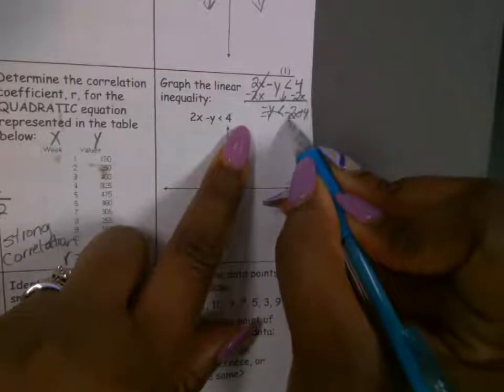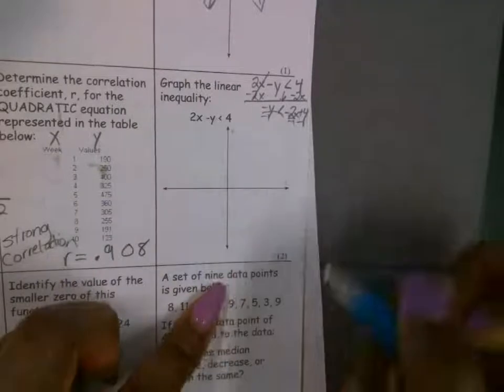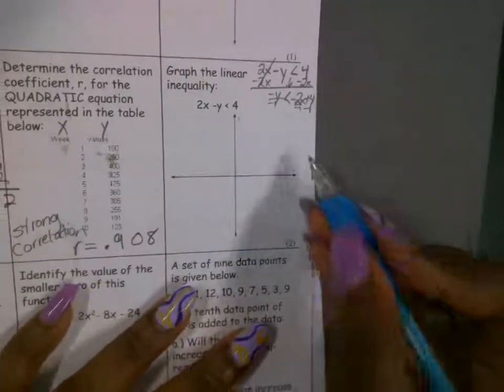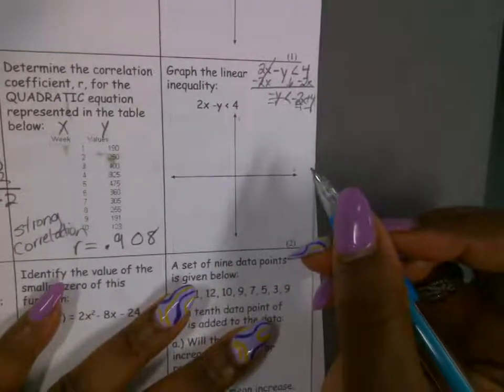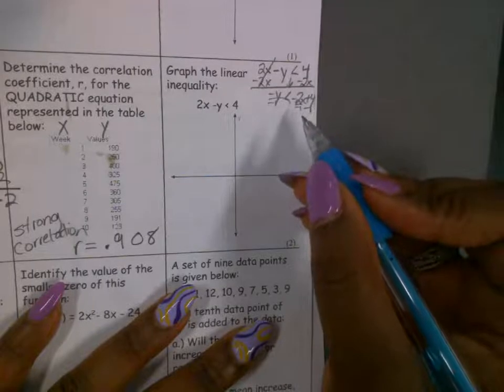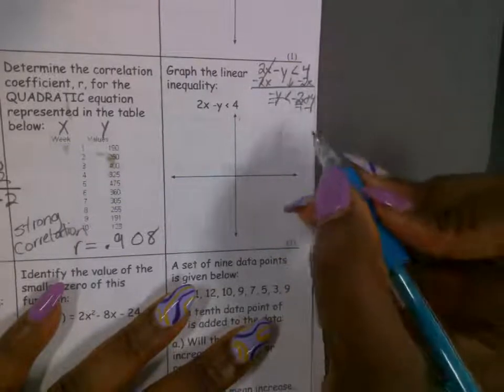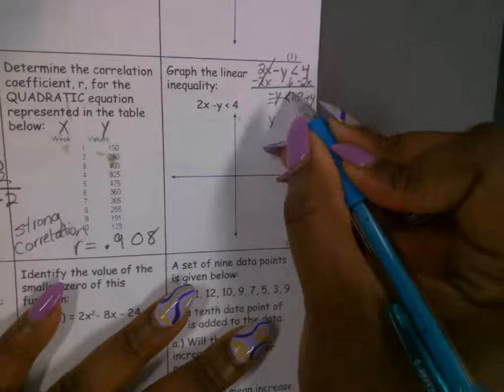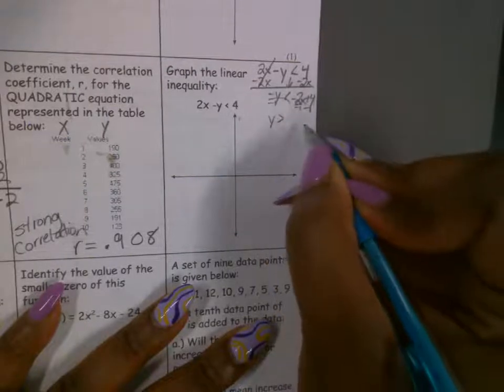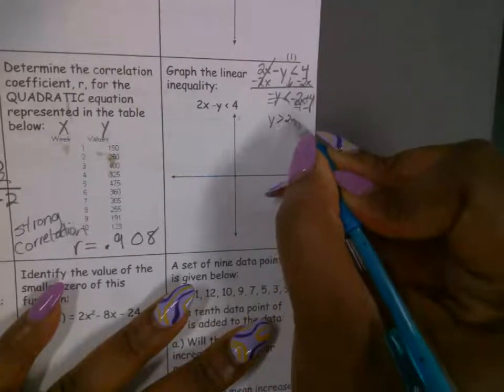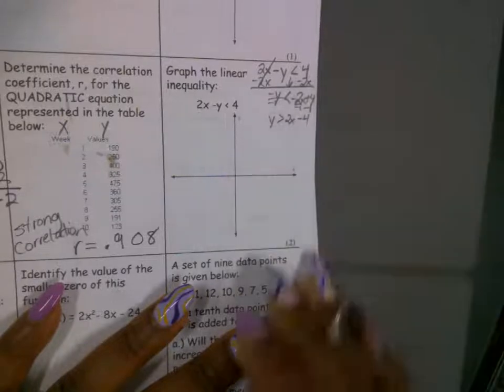Divide everything by -1. What happens to the inequality? It flips. So instead of less than, it's going to be y greater than 2x minus 4.